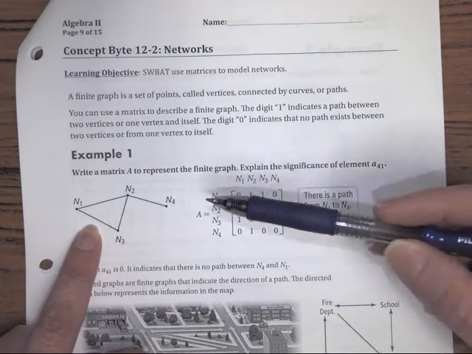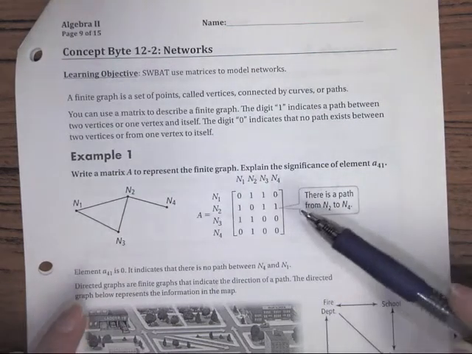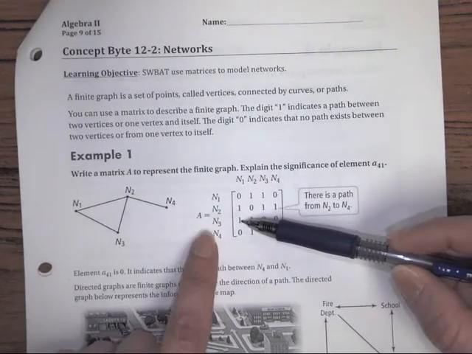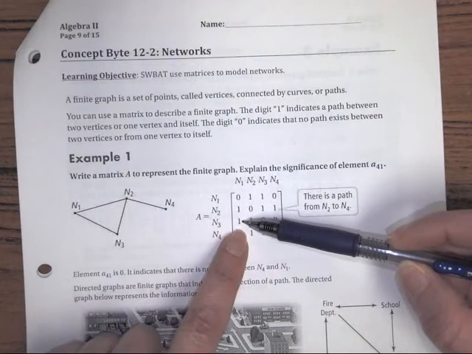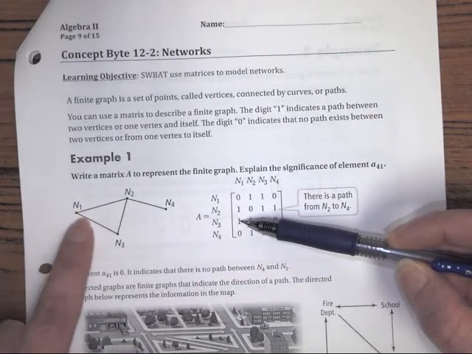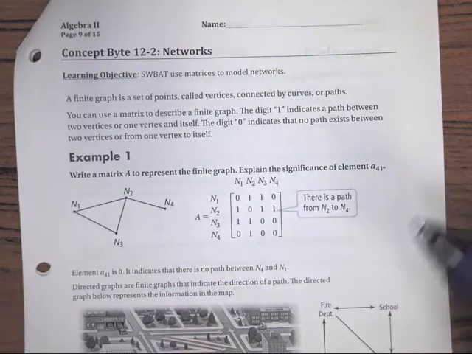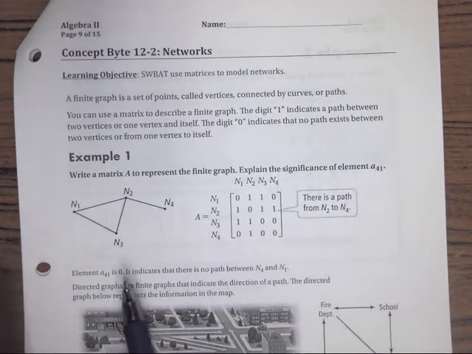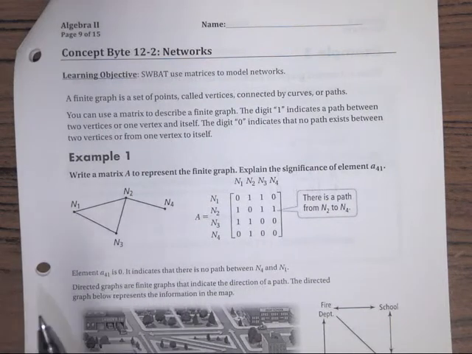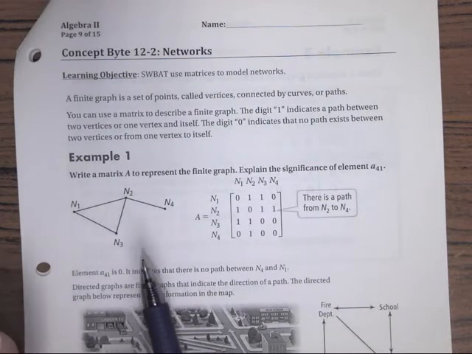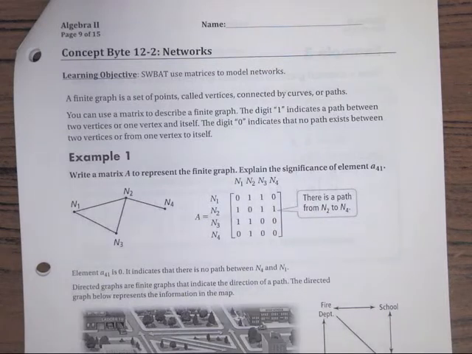All right, so that's all I'm doing. Now notice this. If I go down here, this is also N3 and N1, right? It's like a repeater. So again, a 1 goes there. So all you have to do to fill in your matrix is look at your picture and try to figure out, is there a connection between those two locations? You put a 0 if there's no connection and a 1 if there is a connection. And that's it. That's all we do in this matrix.